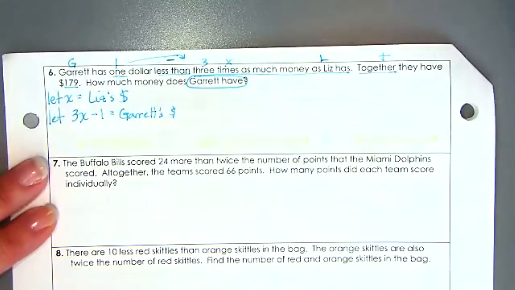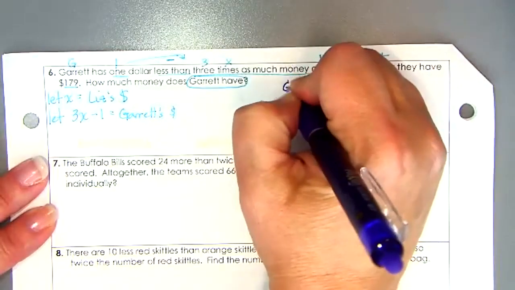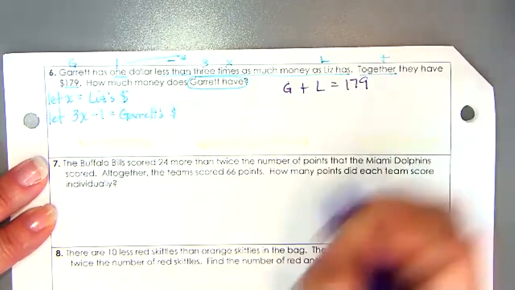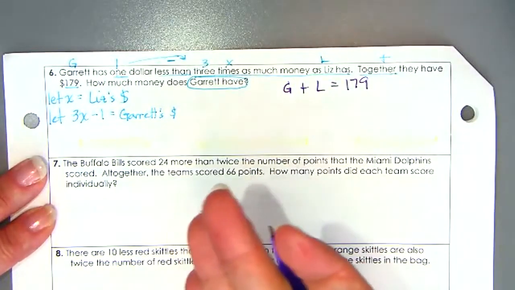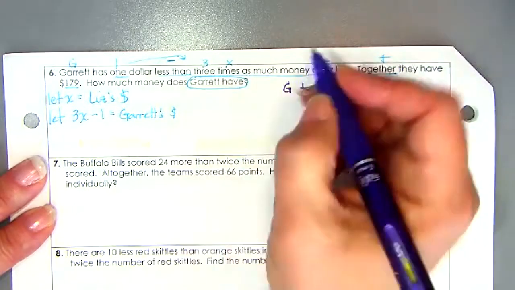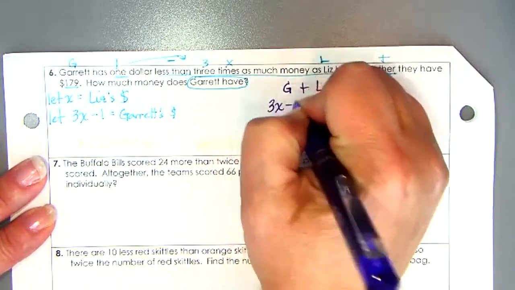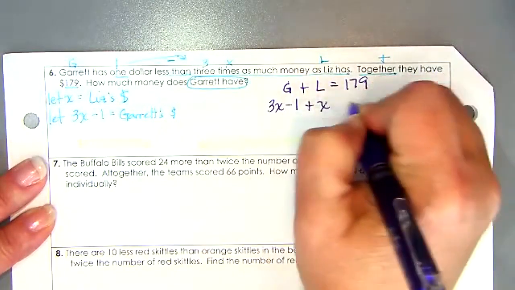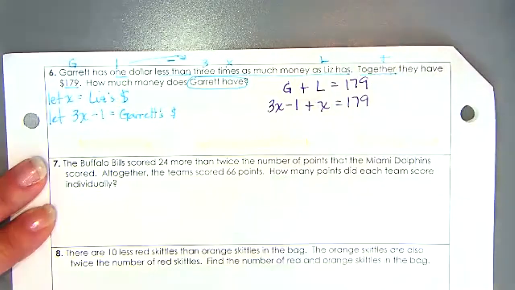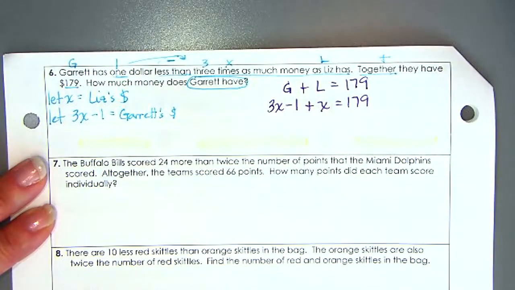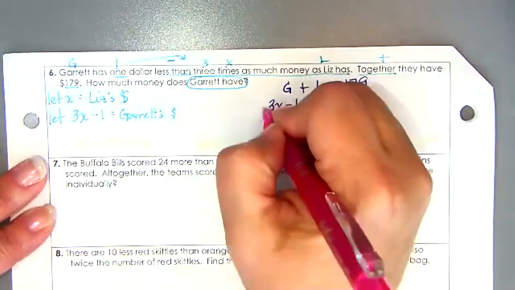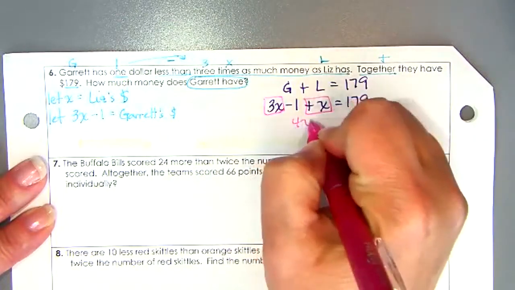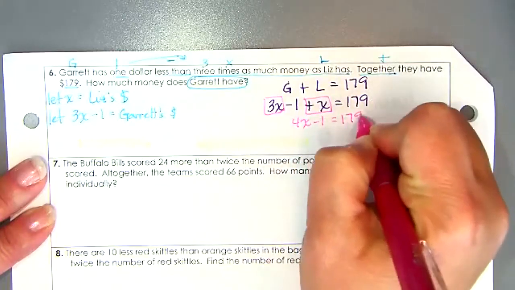And now it says together, so that means I'm going to add. So I'm going to have Garrett plus Liz equals the 179. Now I'm going to plug in that information. I said Garrett first, so Garrett's is going to be 3x minus 1, plus Liz's, which is x, so it's plus x equals 179. And now we solve. I combine my like terms and I get 4x minus 1 equals 179.